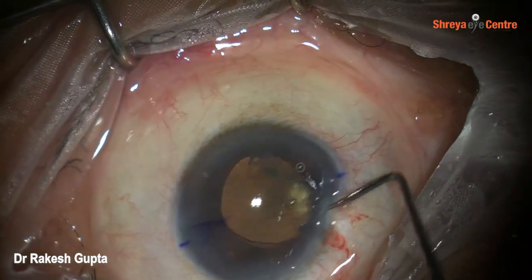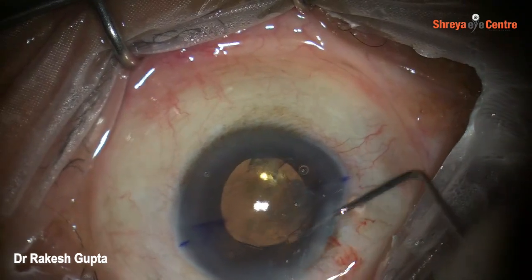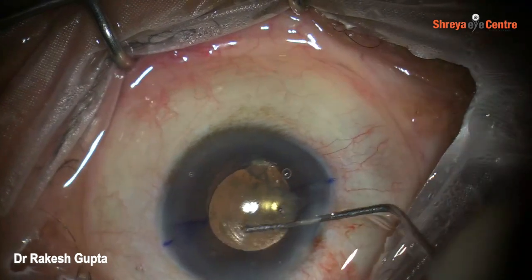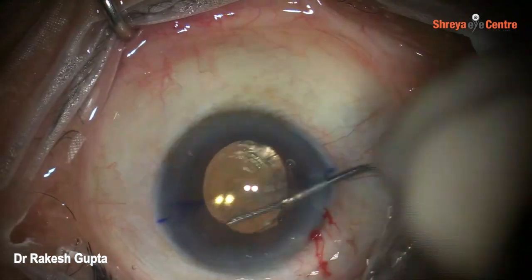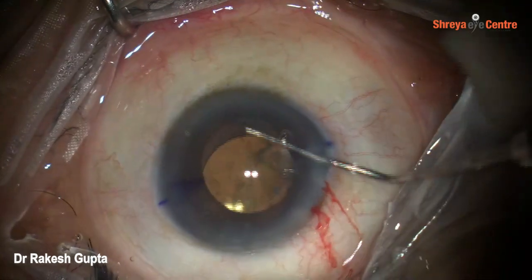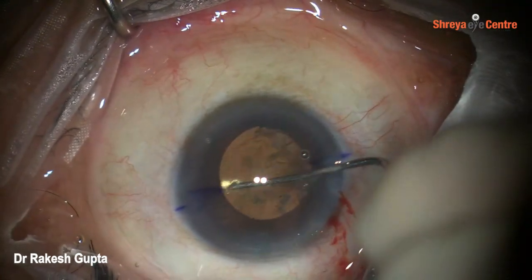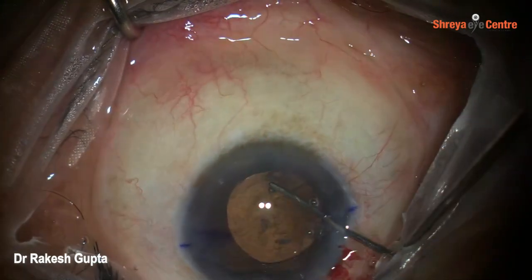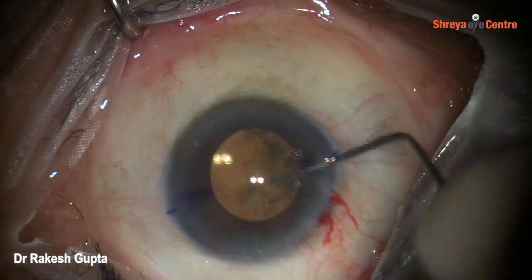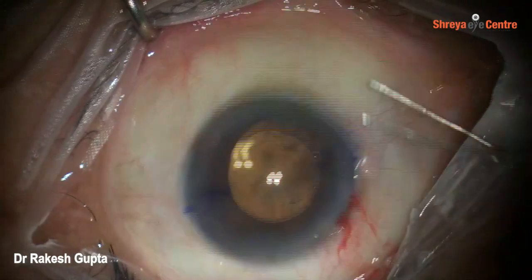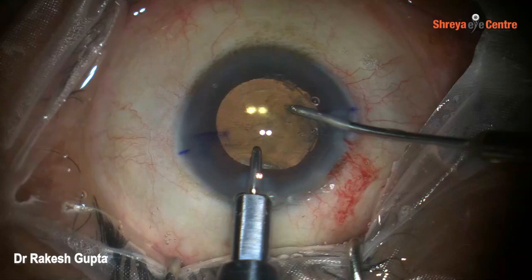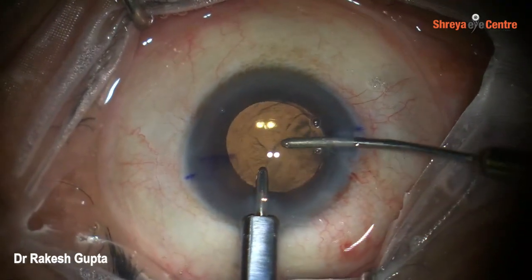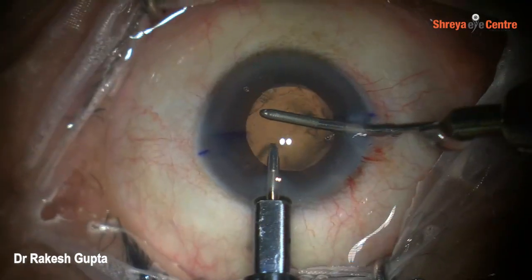You can see now that the lens is very well inside the bag, and because this is a toric lens, I'll be rotating this lens. You can see with gentle maneuvers I've been able to place the lens appropriately at the right axis. And now you can see I am removing the remaining cortex. This is the cortex in the area of the PC tear. And you can see the lens is very well centered in the bag behind the anterior capsule.